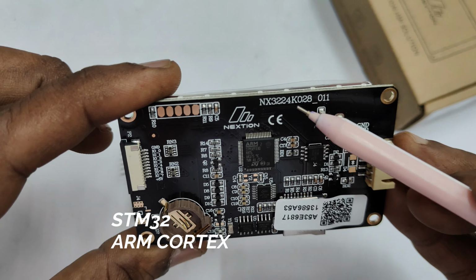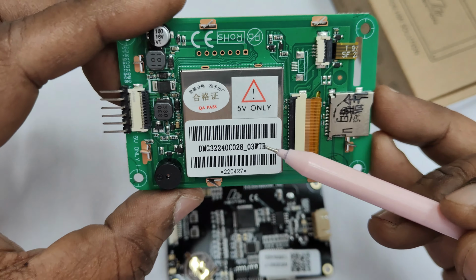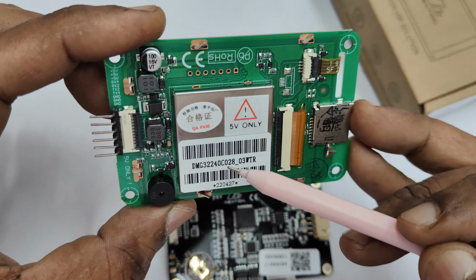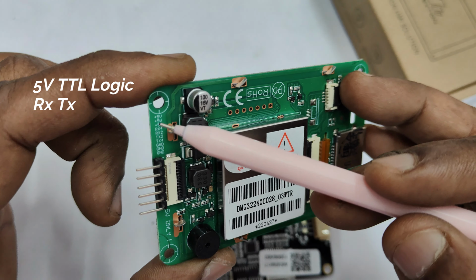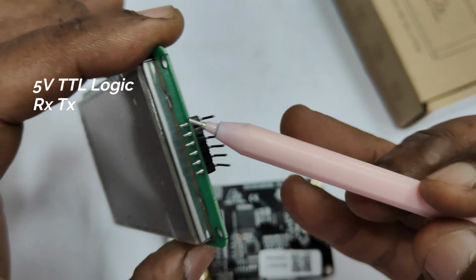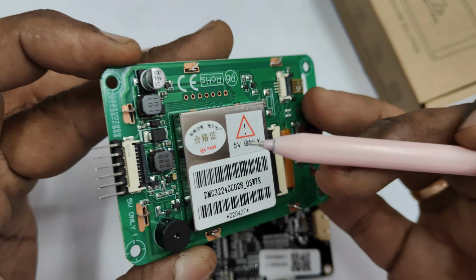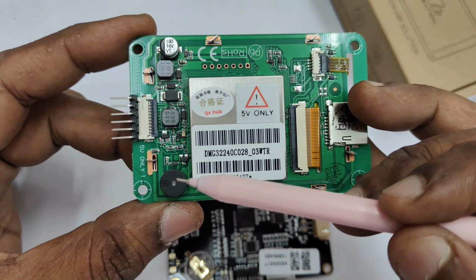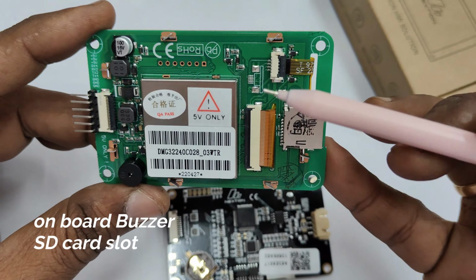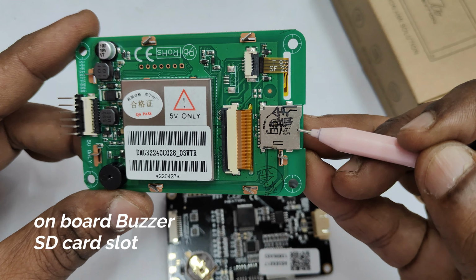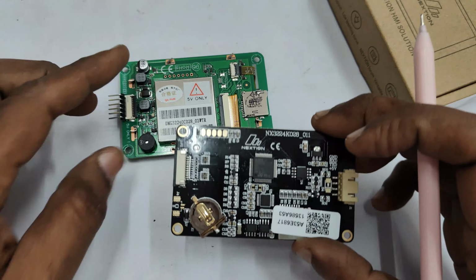and the Nextion model is built on an STM32 ARM Cortex IC, while DWIN is designed on their own T5L 8051 dual core chip. It has got 5 volt TTL logic pins and a buzzer on board for the DWIN display, and an SD card slot is also there for downloading the project.